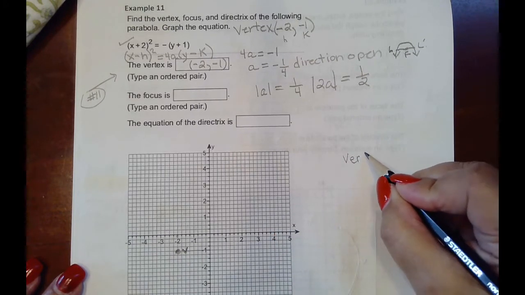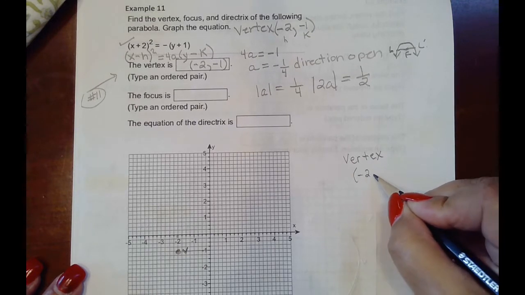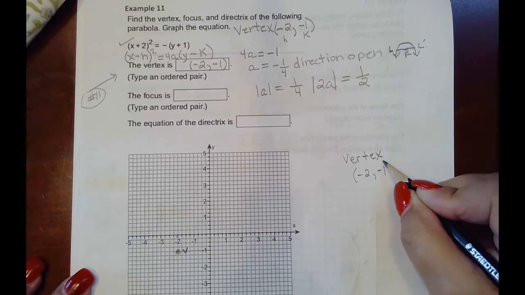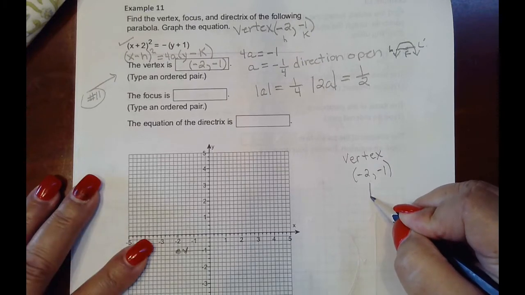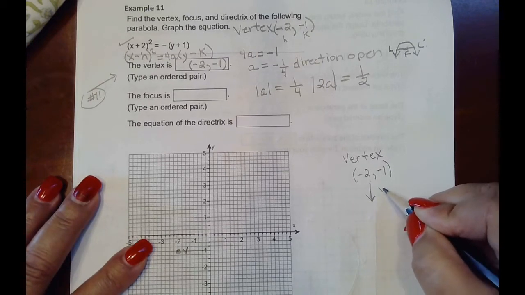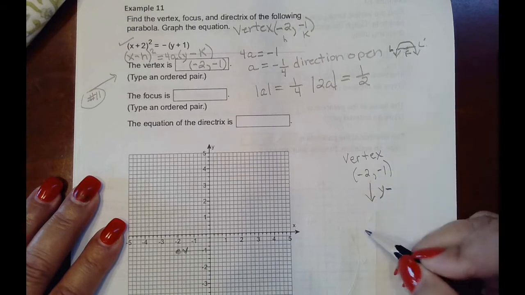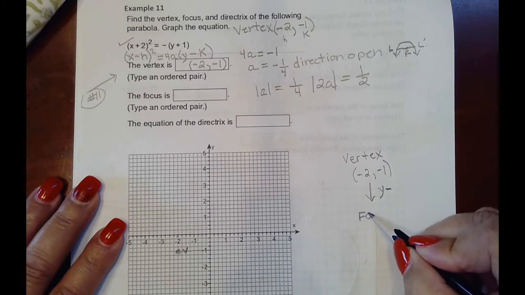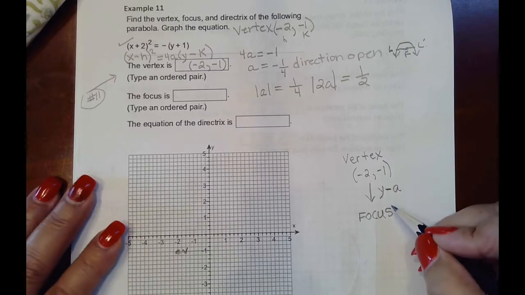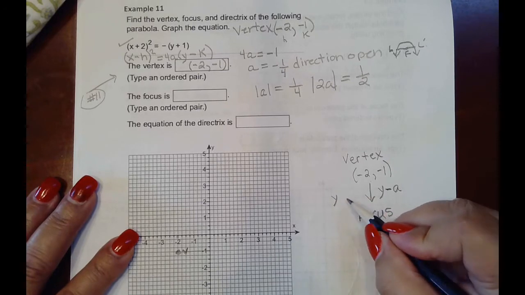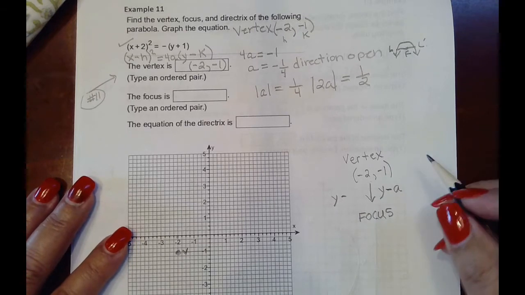So vertex is listed as -2, -1. And then I am going to be moving downward to get to the focus. And when you're moving downward, you're taking your y coordinate and you're subtracting a specific distance. From vertex to focus, it's the a value. That's the difference that separates the focus from the vertex. So take the y value, which is -1, and we're going to subtract the a distance, which is 1/4.